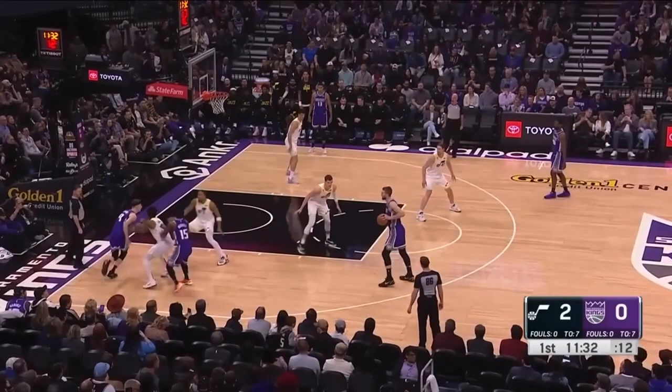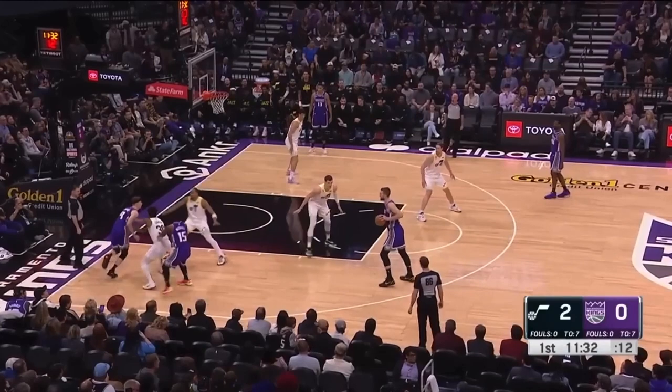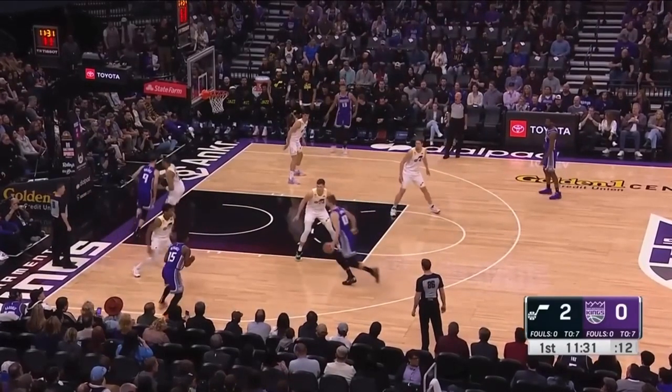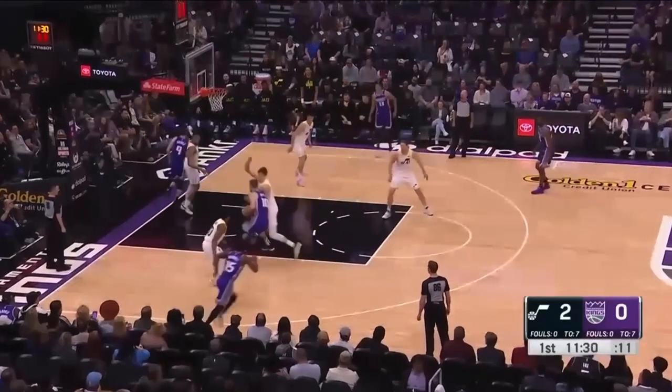Okay, if you're Walker Kessler here and you're guarding the ball, your only focus can be the ball, especially when you're guarding Domantas Sabonis. Look at Walker Kessler here. Look at his eyes. See, he's not seeing the ball?